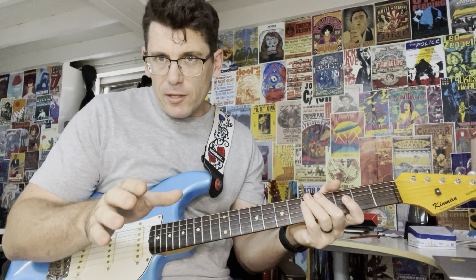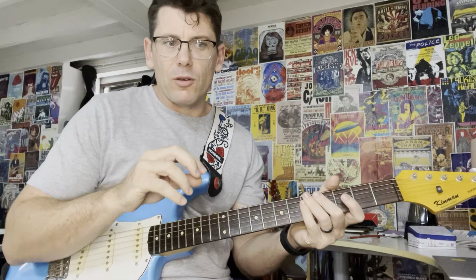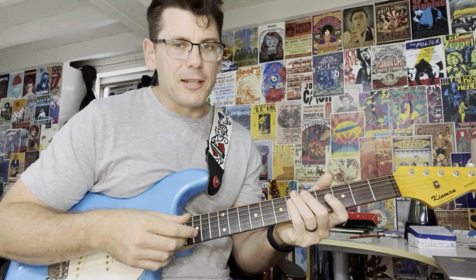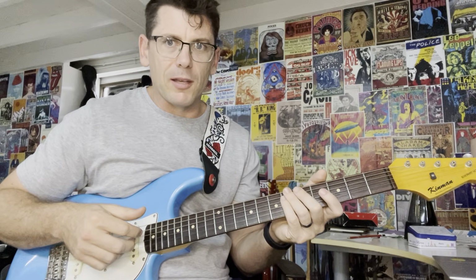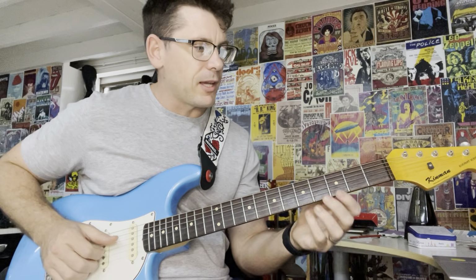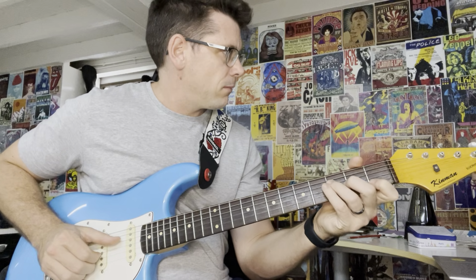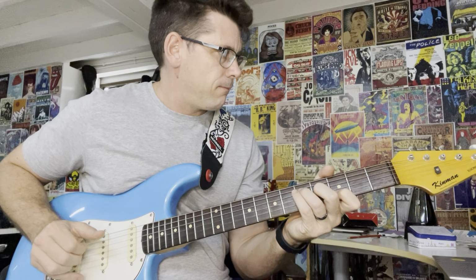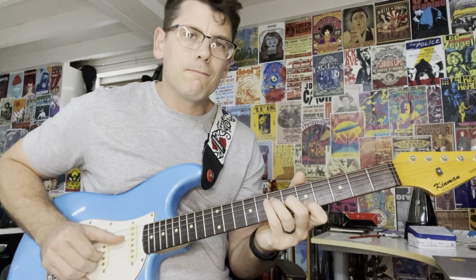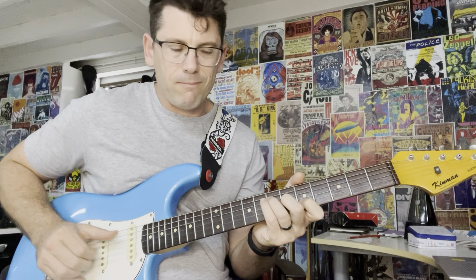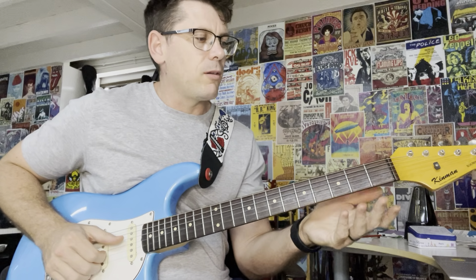So that's the verse. When we get to the chorus, or the B section, it starts really the same, except we would then move up to the A chord as well. So that would sound like, right, a bar of each there in that B section.